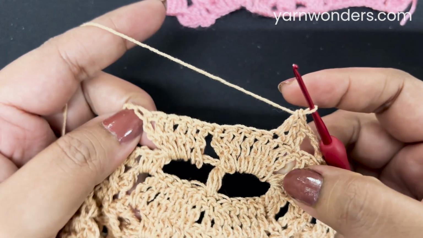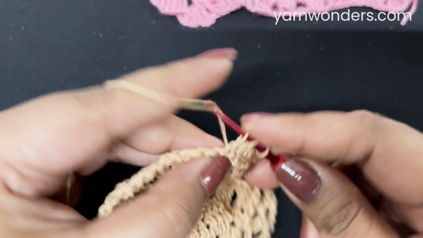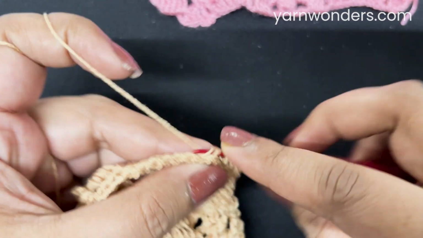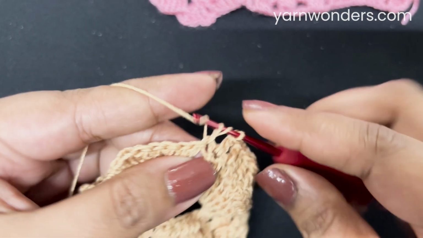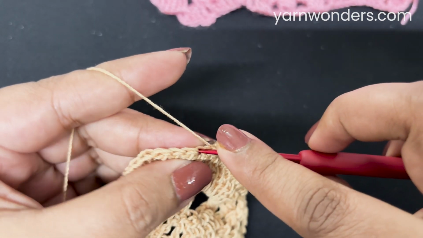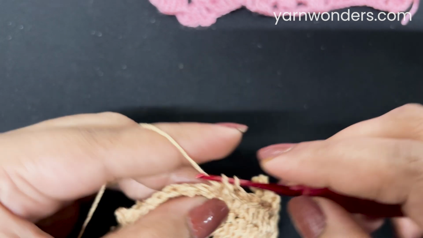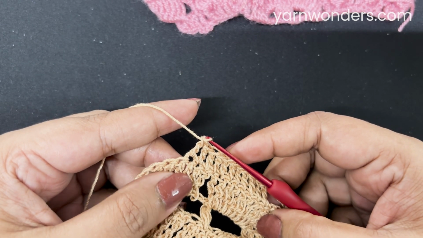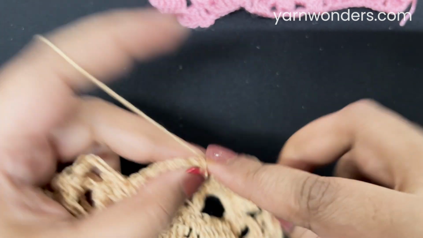Basically you will skip 2 stitches from either side. 4, 5, 6, 7, 8, 9, 10, 11.